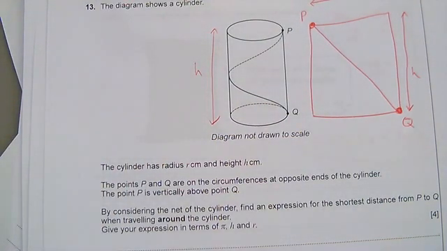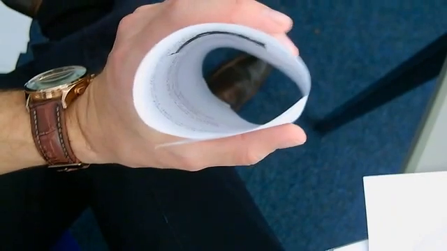I need someone with a steady hand to come and hold the camera above it. Let me try and do it here. Is that working? It's harder than it looks, actually.